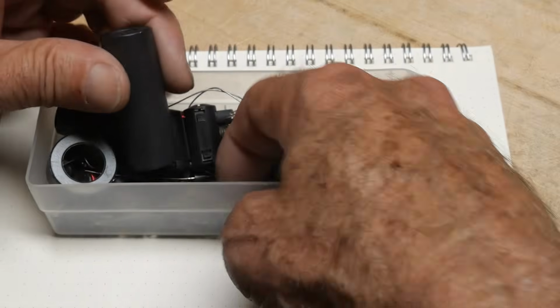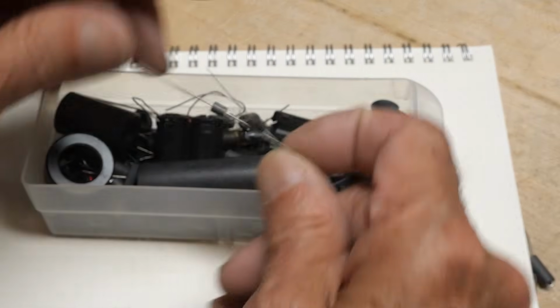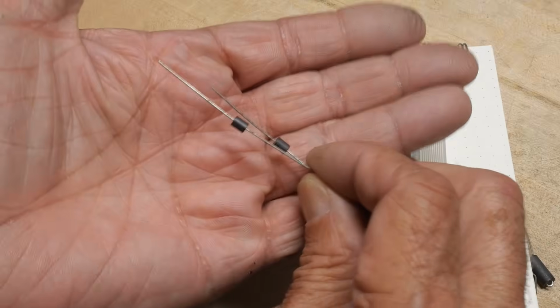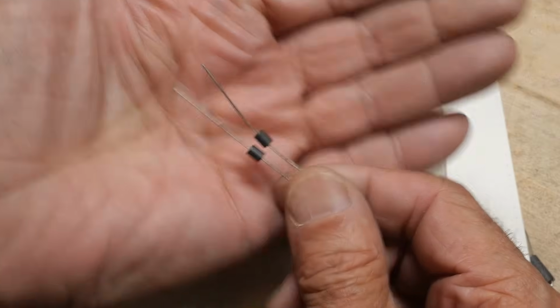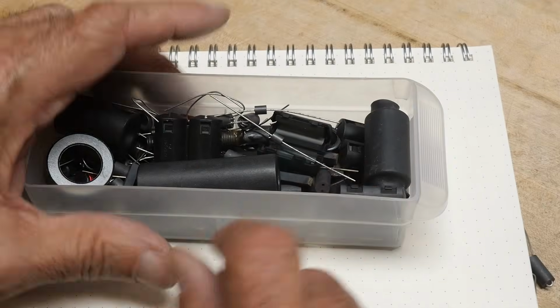And so this is sort of what a ferrite bead looks like. It kind of looks like a resistor, right? And it's just a little piece of ferrite on a wire. And we're going to talk about those.